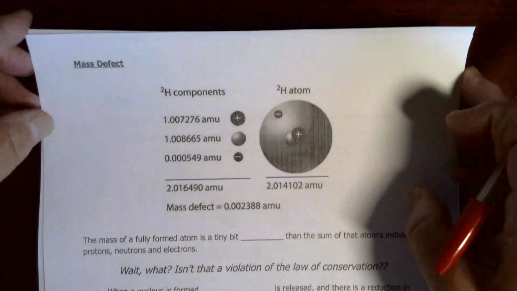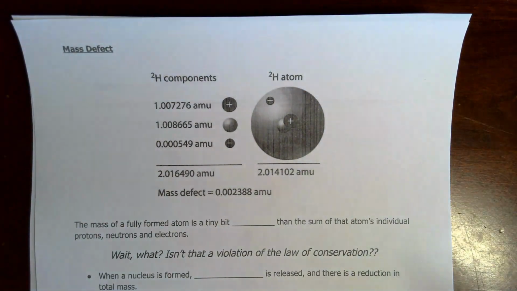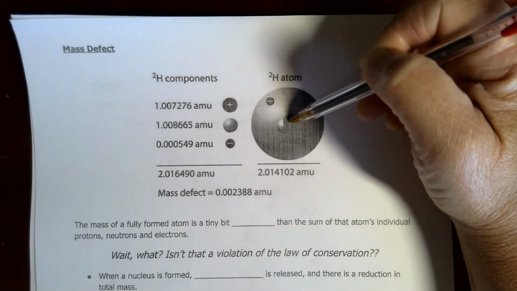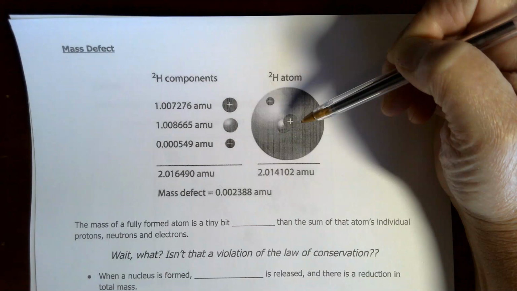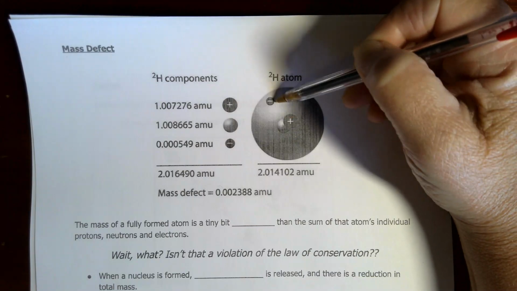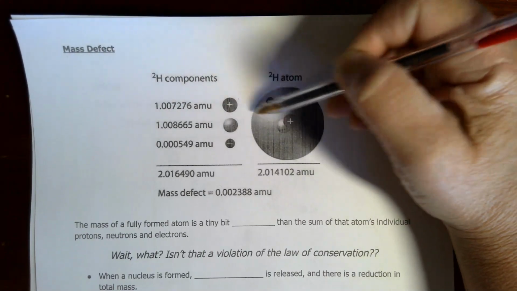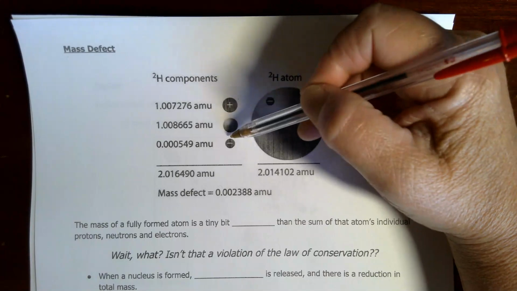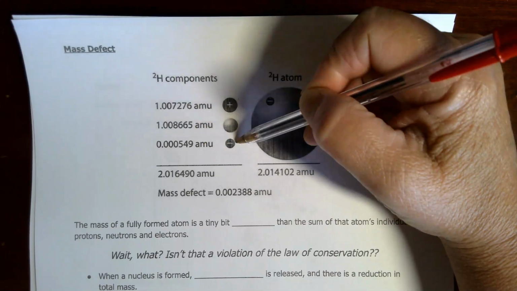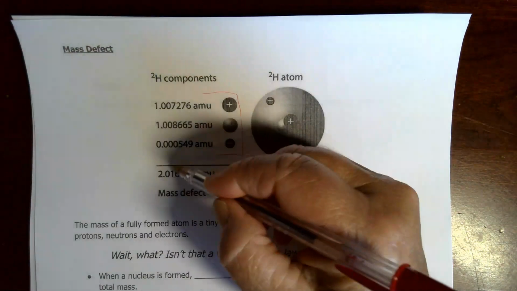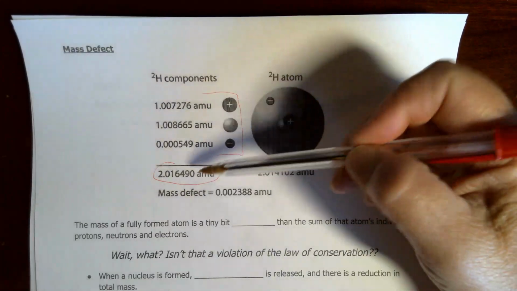All right. Well, one of the things we have to talk about to figure out where all this energy comes from stems from something called mass defect. All right. So we have a hydrogen 2 atom. That just means that there's two nucleons in the nucleus. And if we were to take the mass of a proton and the mass of that neutron, and even factor in the mass of that electron, right? If we sum up the mass of those 3 particles, we get this mass, okay?